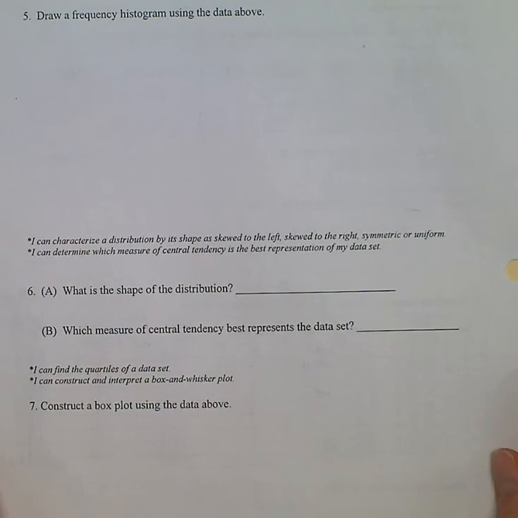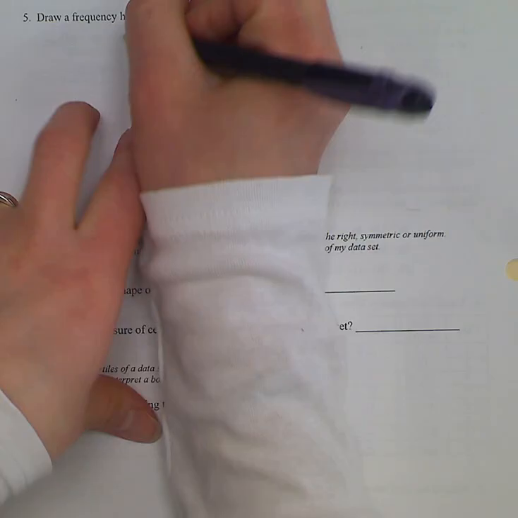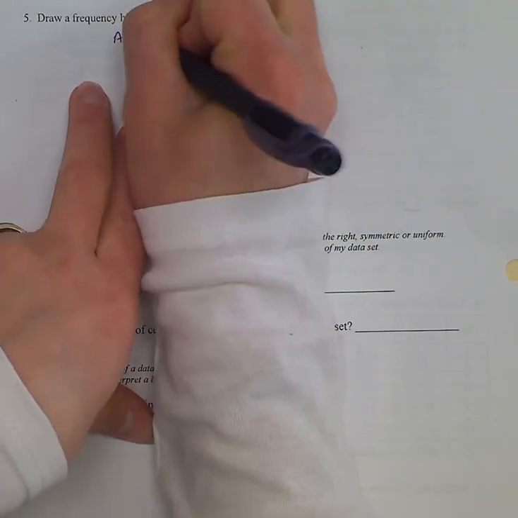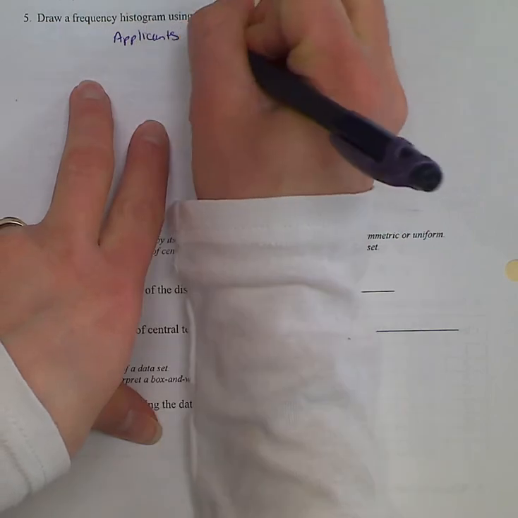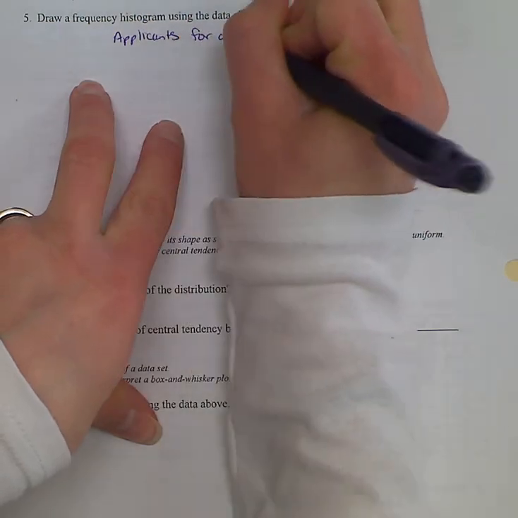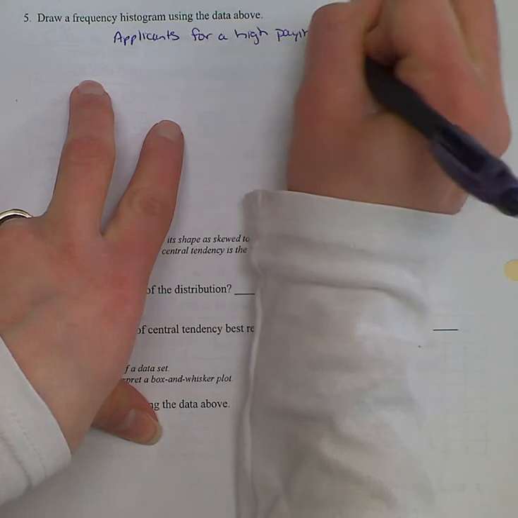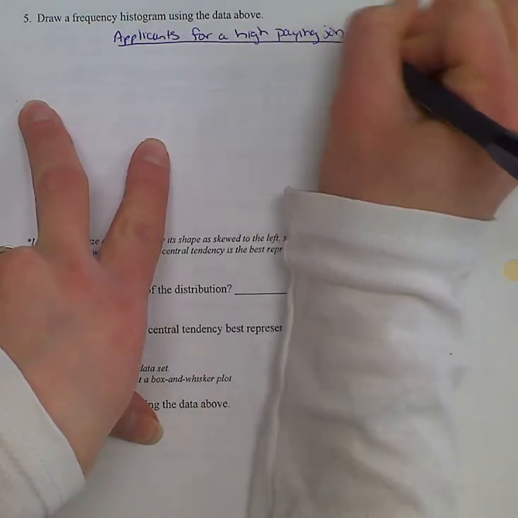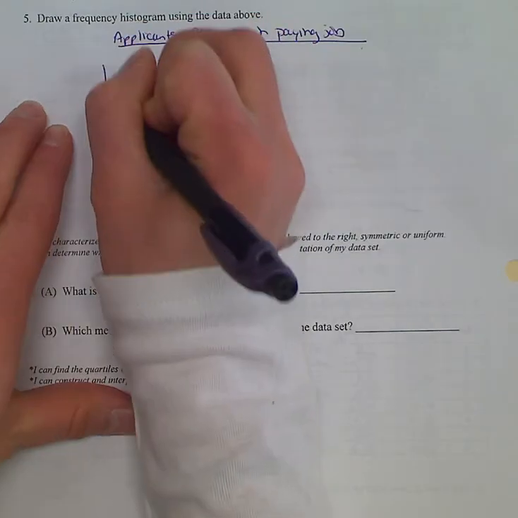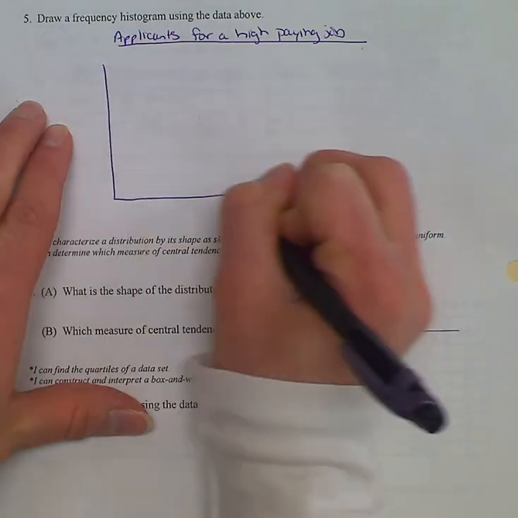So remember, the first thing that you want to do is create a title. Okay, we don't want to forget that. So our title could be applicants for a high paying job. Okay, we want to create a vertical scale and a horizontal scale.